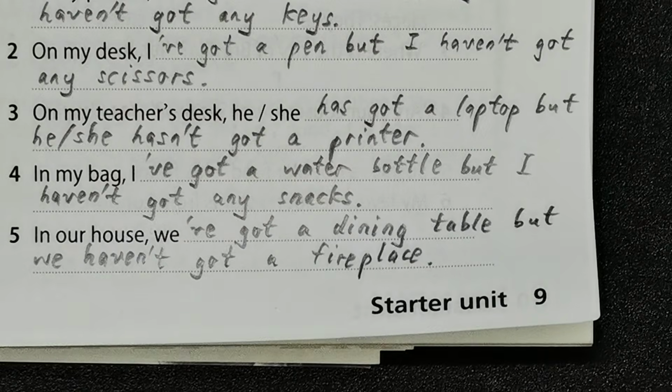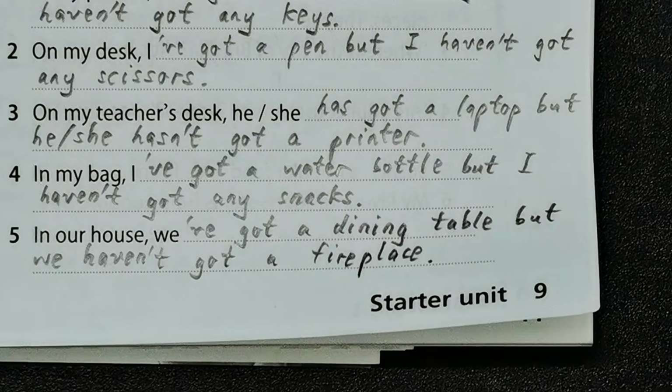Okay, that's it for this page. So we are on this year 5 English +1 workbook on page 9.